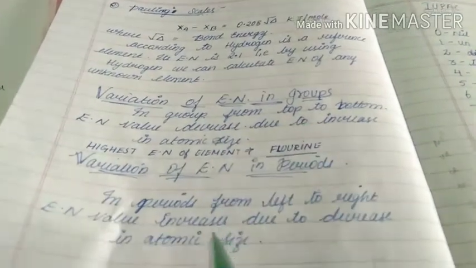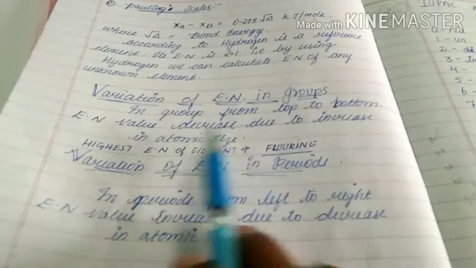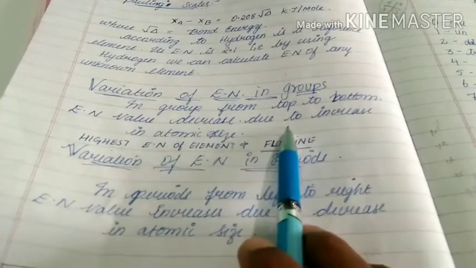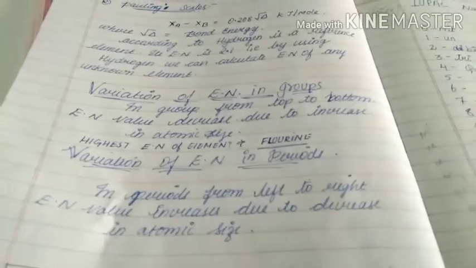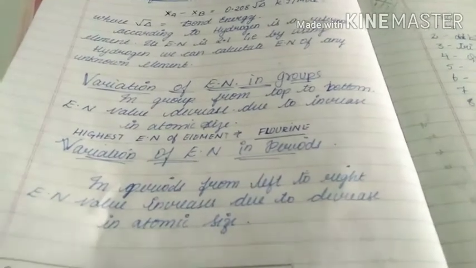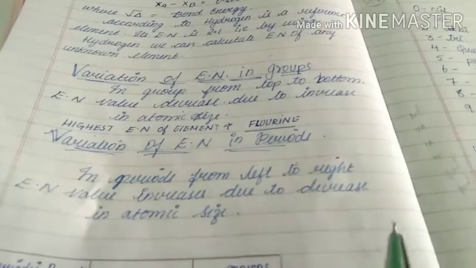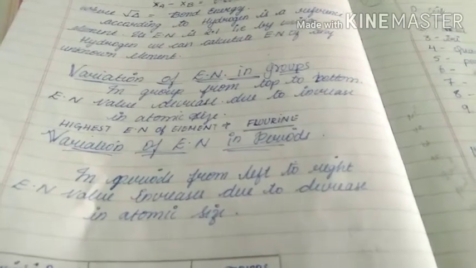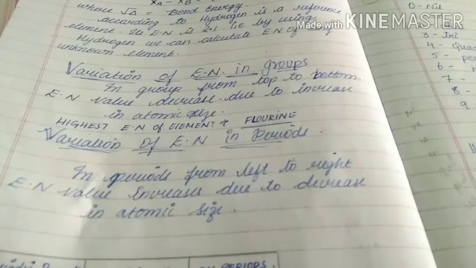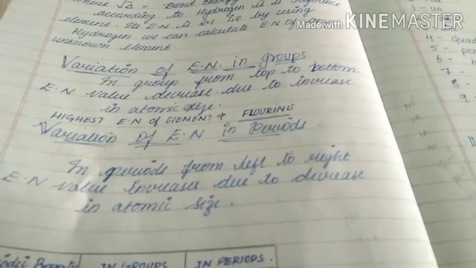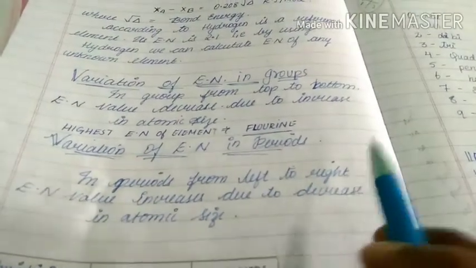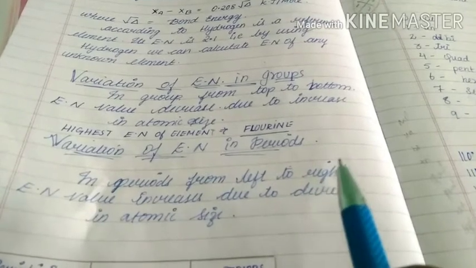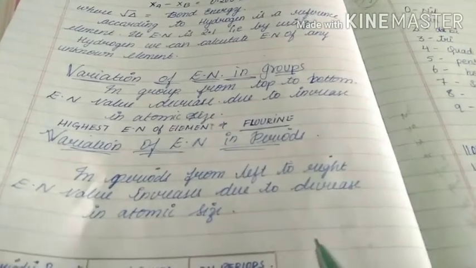Next, variation of EN in groups. In groups from top to bottom, electronegativity value decreases due to increase in atomic size. That means if atom size increases, it is very difficult to gain the electron. But if the atom size is very small, it easily gains electron from other atoms. So if atomic size increases, EN decreases; if atomic size decreases, EN increases.